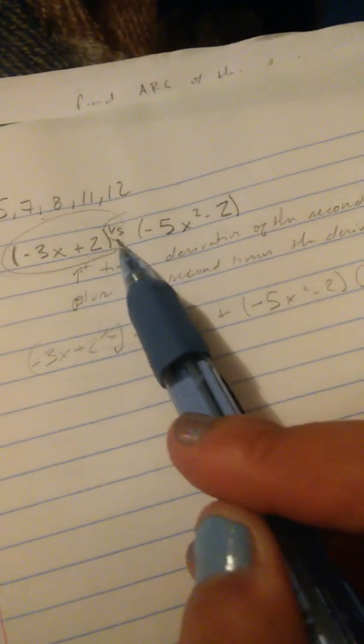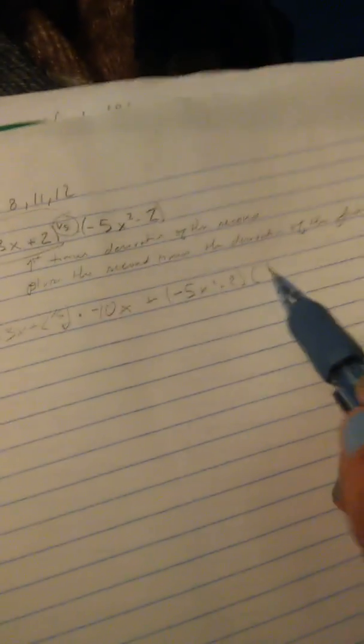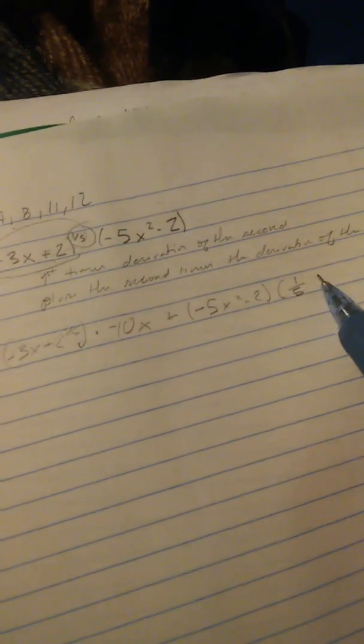Except what is that? That's a fraction. You can't have fractions. And you know what else you can't have? A function inside of a function, which is what this is, which implies that you need to use the chain rule. So you need to take out the 1/5 to the front and just apply the chain rule as usual.